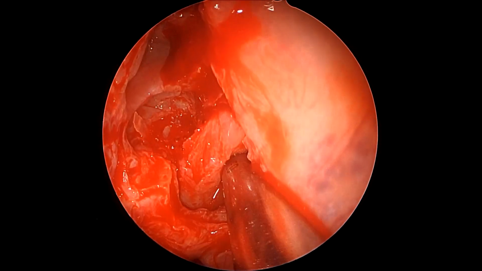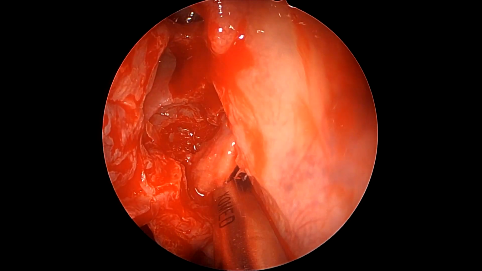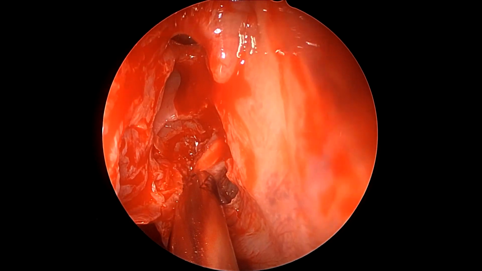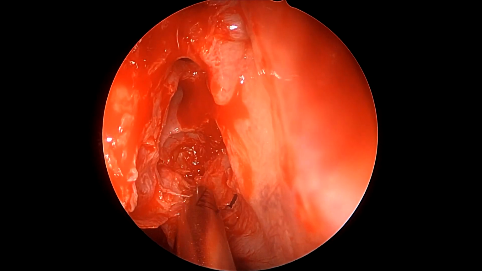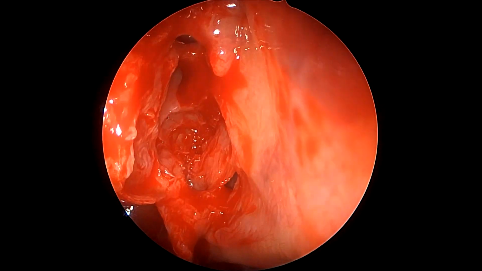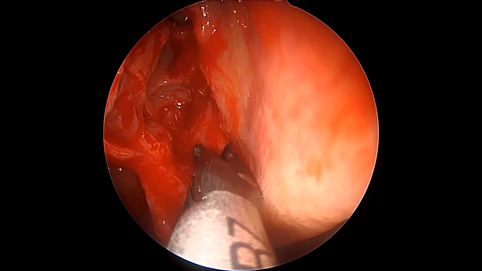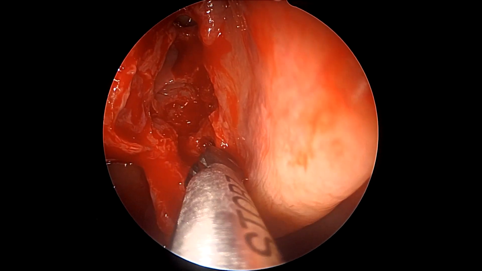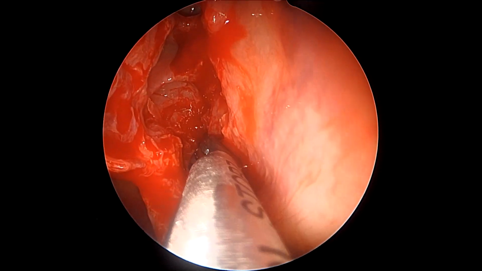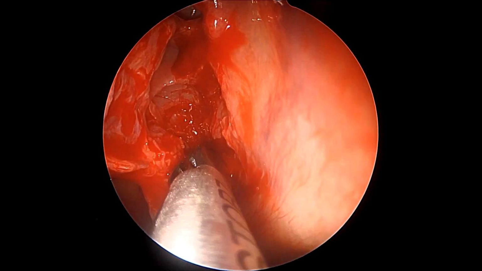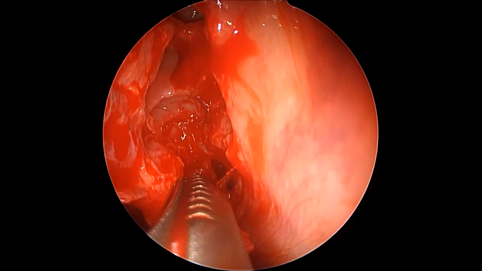We might leave the superior portion of it because that can carry the olfactory sensation, but the inferior half or inferior two-thirds of the superior turbinate can be safely removed, either using a microdebrider blade or a sharp true-cutting forceps, to give us a clear vision into the sphenoid recess and the sphenoid sinus.